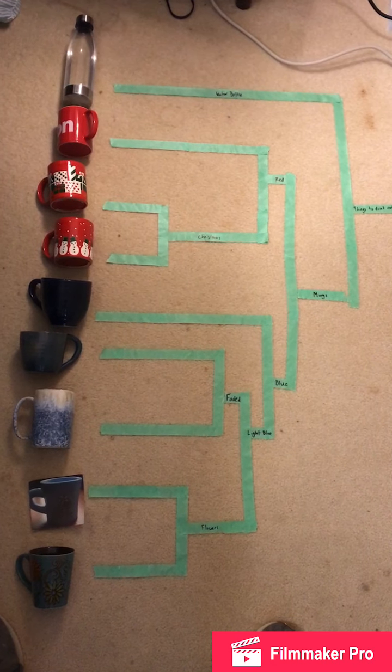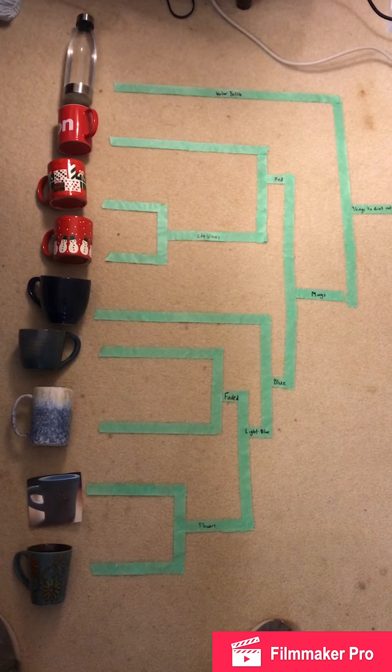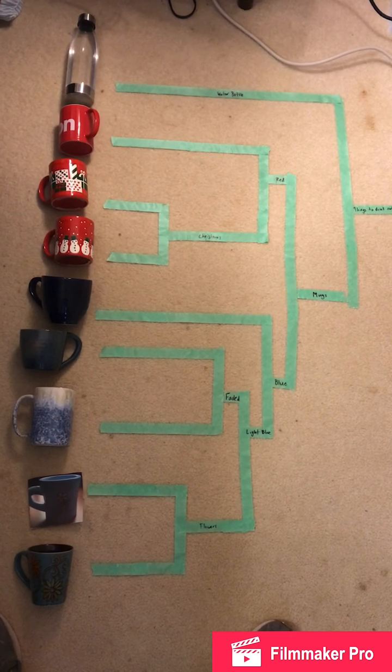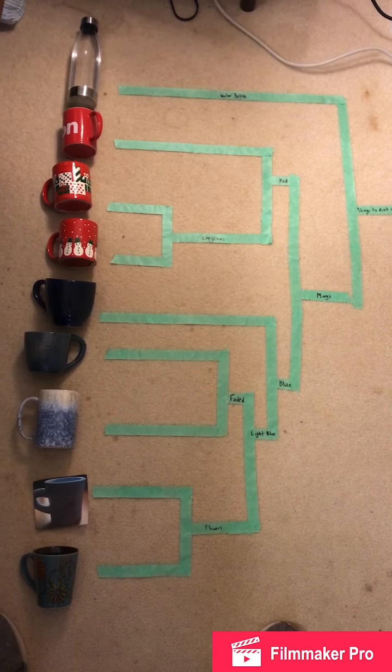Let it be known that none of these species are extinct. They have just evolved in different paths and ways over time, and are still present-day species.